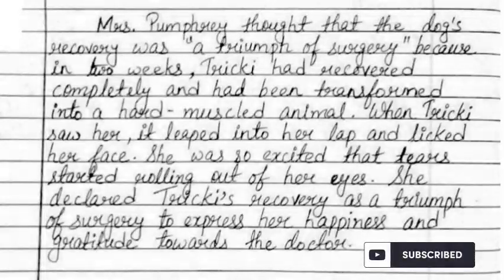Mrs. Pumphrey thought that the dog's recovery was a triumph of surgery because in 2 weeks Tricki had recovered completely and had been transformed into a hard-muscled animal. When Tricki saw her, it leaped into her lap and licked her face. She was so excited that tears started rolling out of her eyes. She declared Tricki's recovery a triumph of surgery to express her happiness and gratitude towards the doctor.